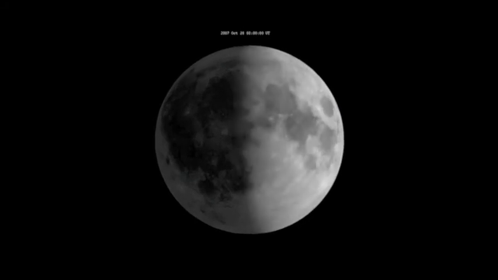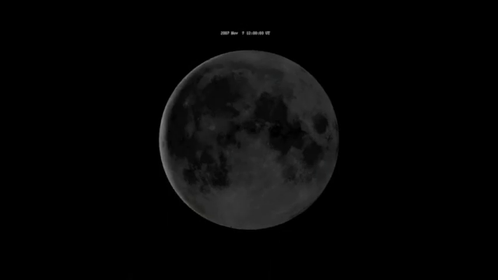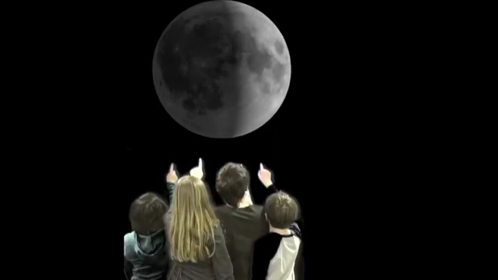You don't have to be an astronaut to be a moon gazer. Anyone can take a few moments to notice the beauty of the changing moon. Just look up.